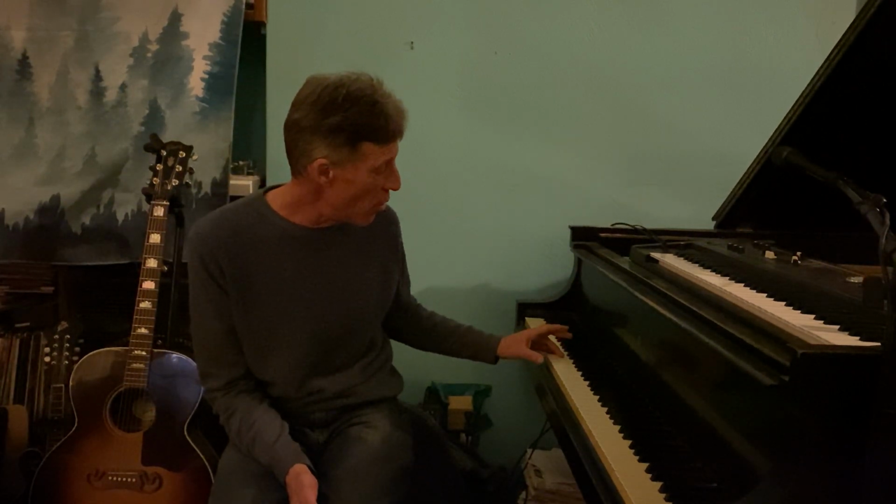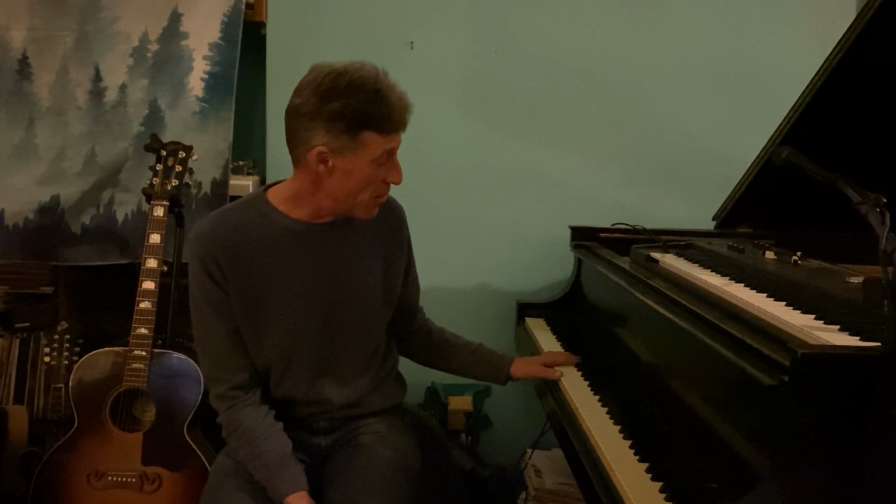So the intervals, once again: half step, whole step, minor third, major third, perfect fourth, then the one with three names, raised fourth, flat fifth or tritone, perfect fifth, minor sixth, major sixth, minor seventh, major seventh, octave. And for the ones above an octave, it's 9, 10, 11, 12, 13.